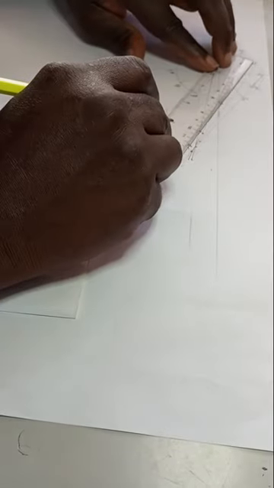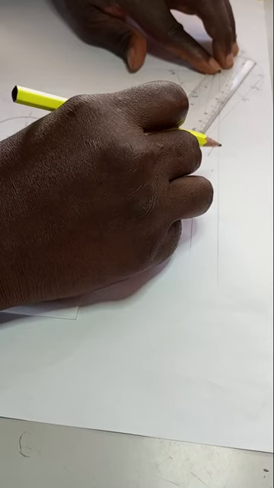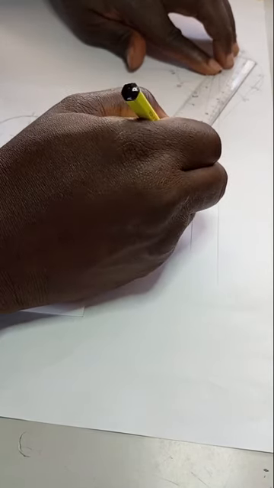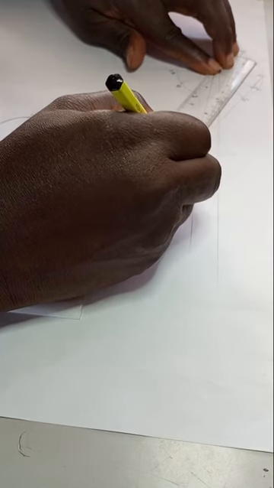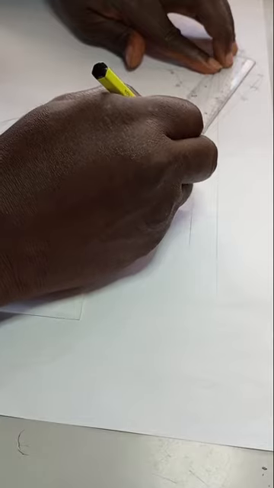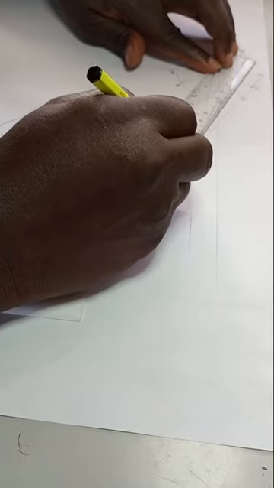Let us confirm point 3 again. This is 140 for point 3. Yes, this is 140. I'll measure 30 backward. 10, 20, 30. Okay, it's correct.